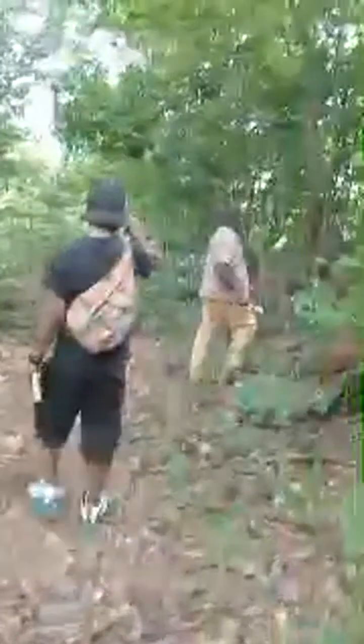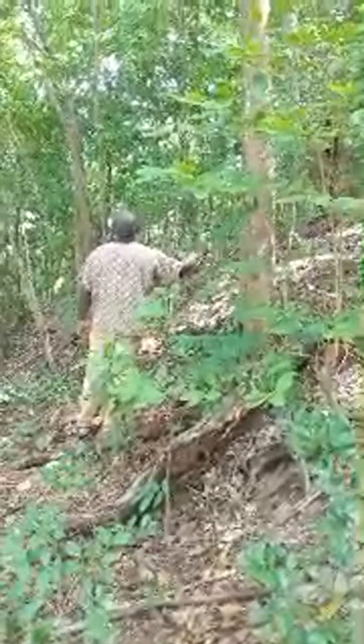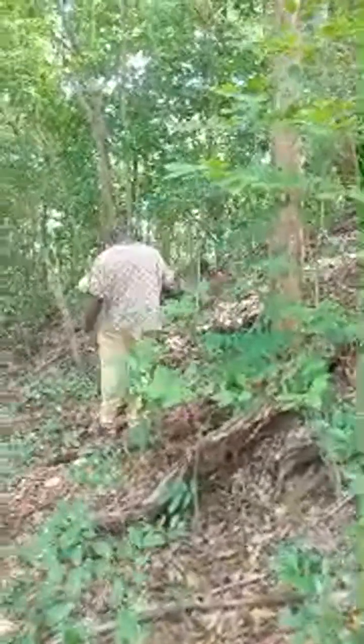And this is the gumbo. You can't get to it. You have to be tiny, like her size, to get to the little space.